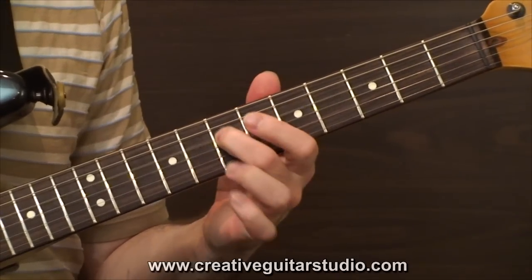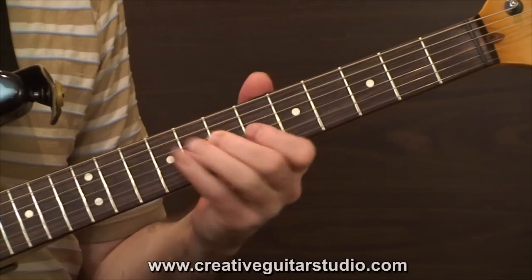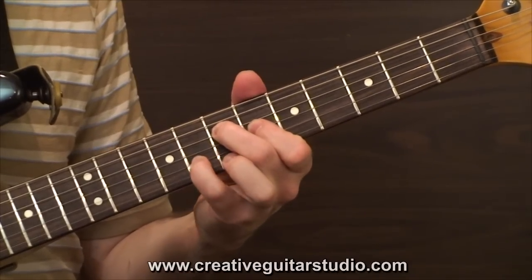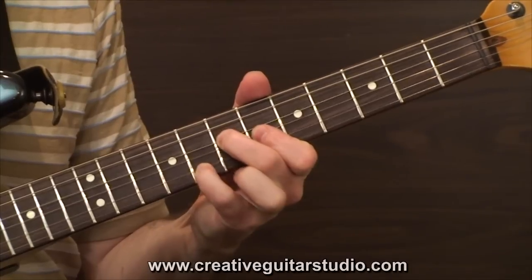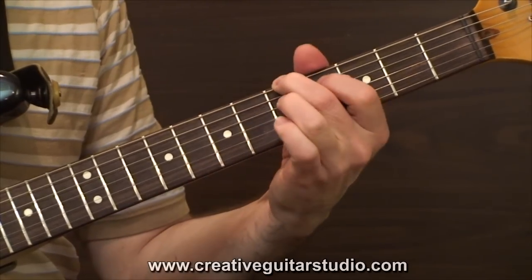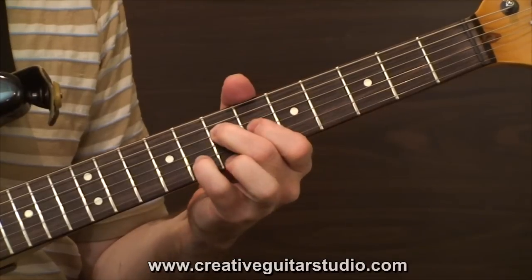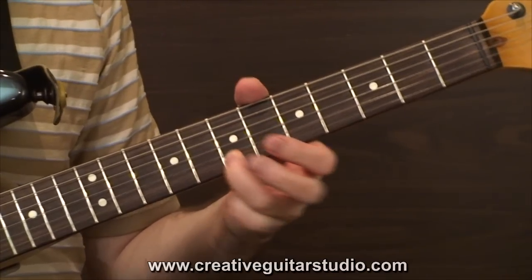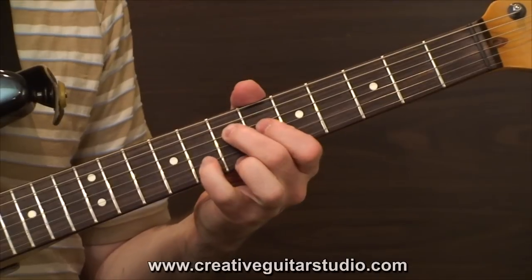So we have our A root in this case, and we're going to a major 3rd, C sharp. And we're coming around to a G next. That's a flat 7 tone, so that's your dominant color right there. Then up on top, we're adding the 9. So there's your B up on the top of that shape right there.